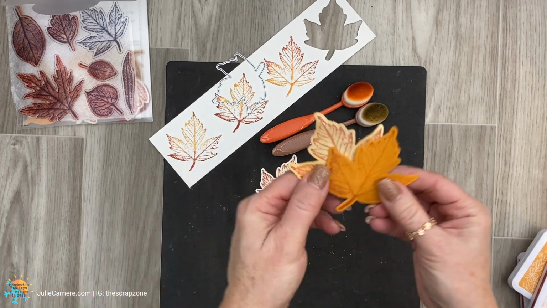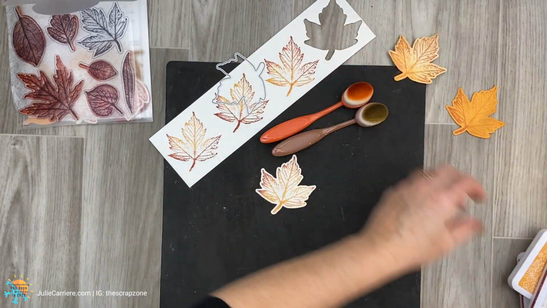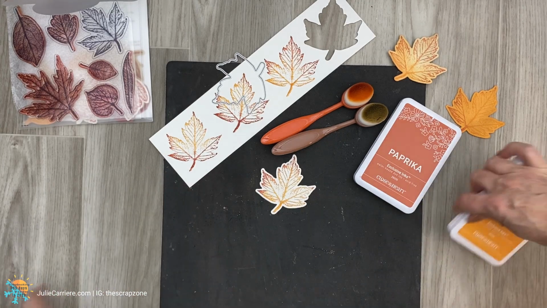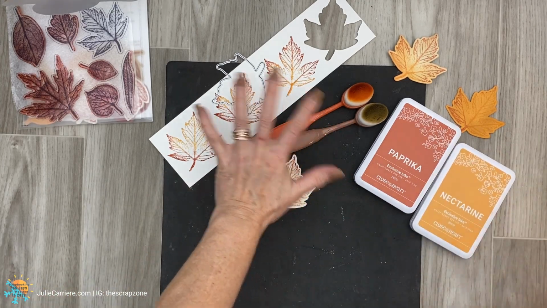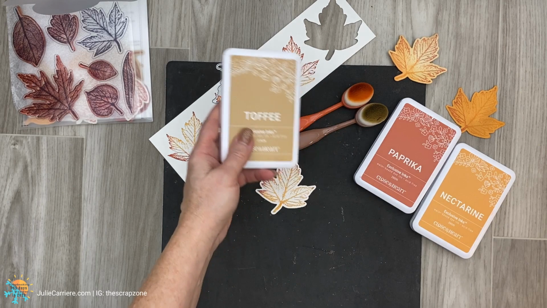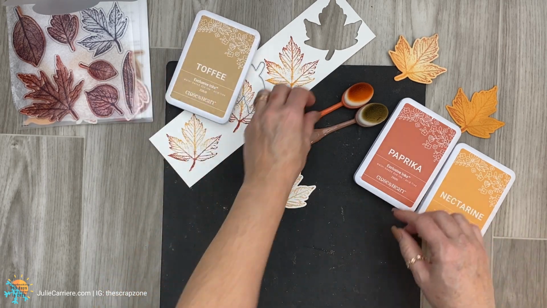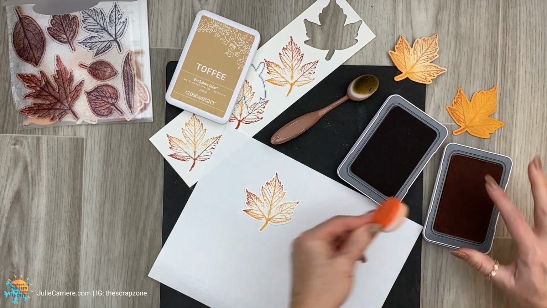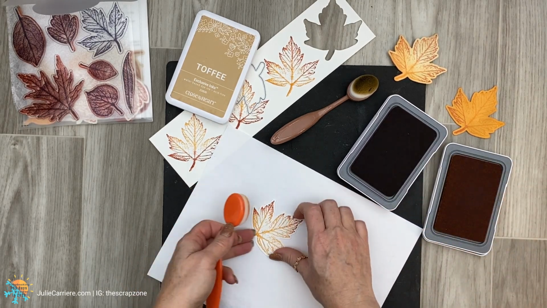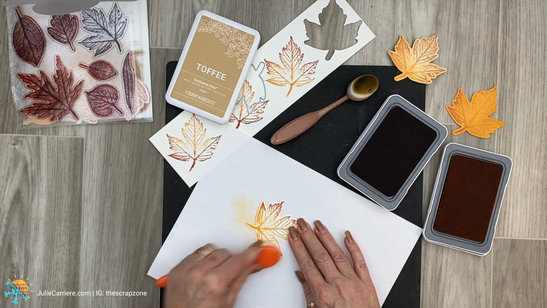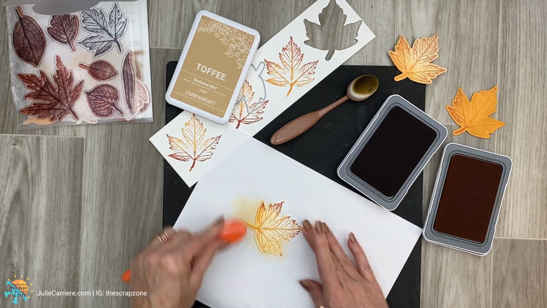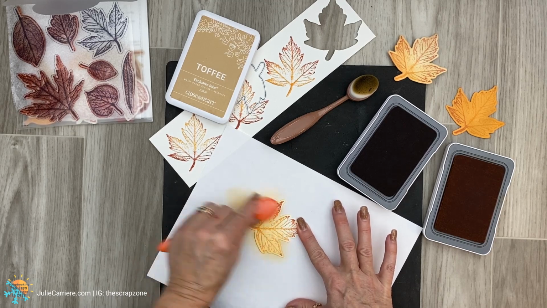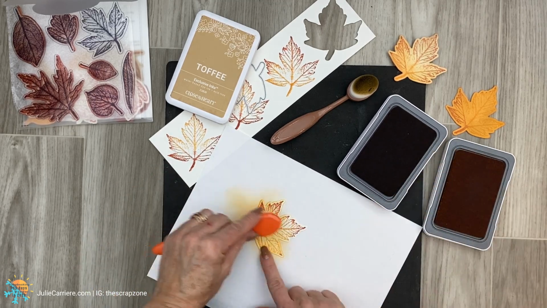Now, if you look at these ones right here, I did add Paprika and Nectarine, and also if it was a little bit too bright, I went back with a little bit of Toffee. Okay, so I'm going to go in with my blender brush in the lightest shade, and I'm going to add this to the leaf, and you can see that just by adding a little bit of color, it really changes the whole look of it.